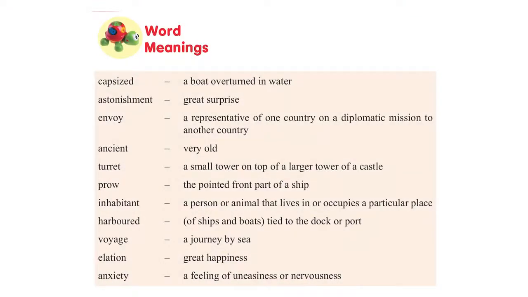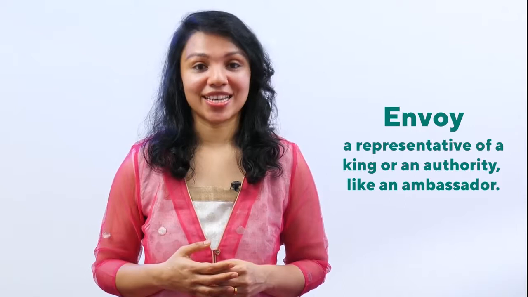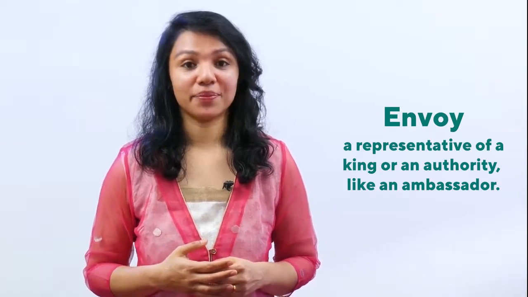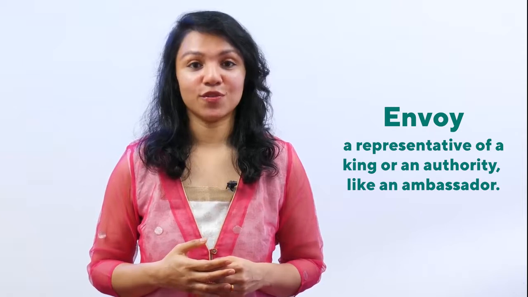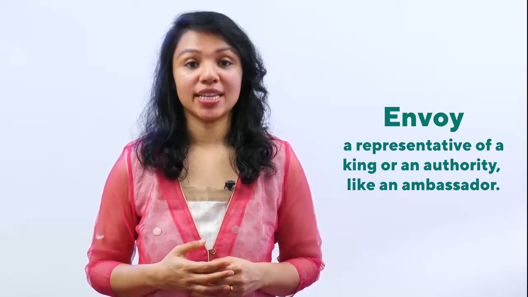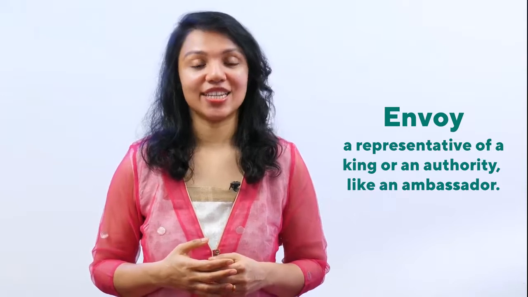At the end of the lesson, you find a set of words and their meanings. Some of those words might be new to you. Please take time to go through all the words and their meanings and try and use them in sentences of your own. I've picked out one for you. Envoy, spelled as E-N-V-O-Y. It means a representative of a king or an authority like an ambassador. Let's use that in a sentence. An envoy was sent by the king with a message.